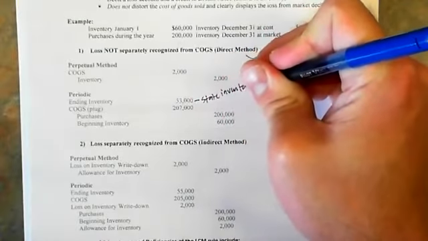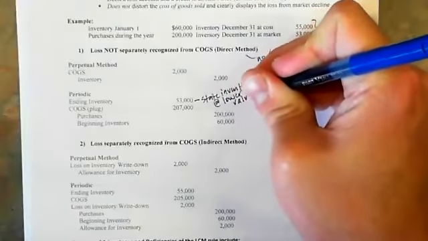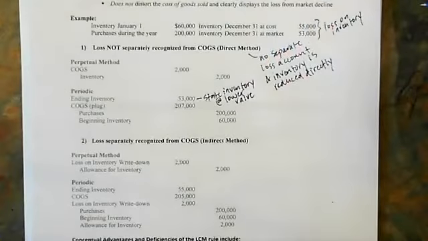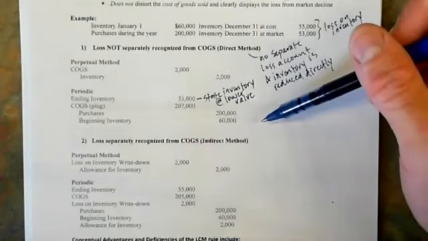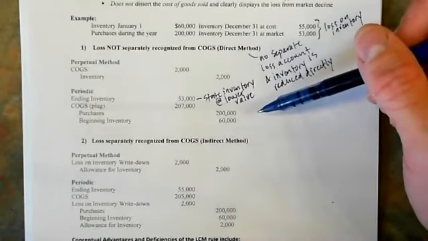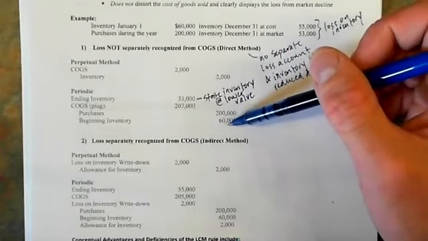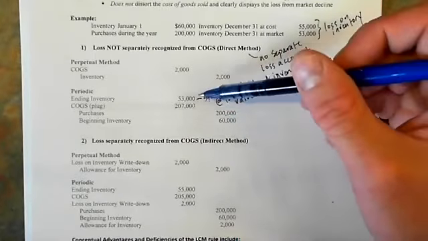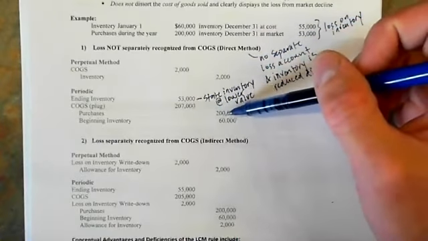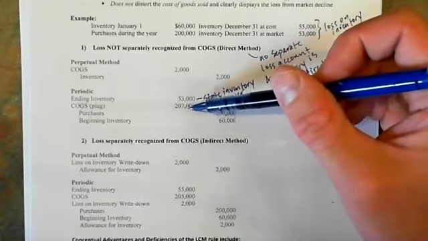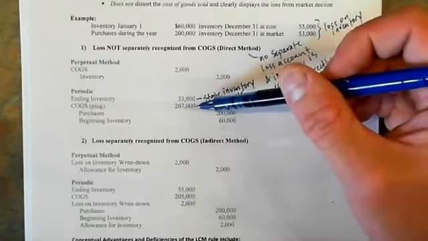Under the periodic method, I would use my periodic journal entry, and notice that I just state inventory at the lower value. So I am still directly valuing that inventory at a lesser value. And I would follow through the periodic method with the same journal entries. I would credit beginning inventory to close it out for what it started out with, zero it out, reestablish it at its ending value, close the purchases account, and then cost of goods sold would be the plug for this equation, coming out to $2,007.